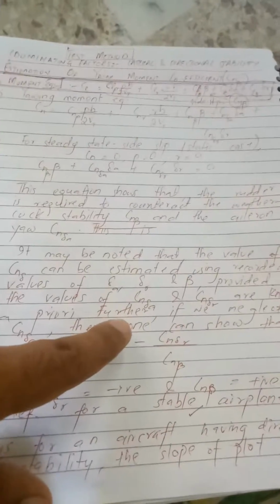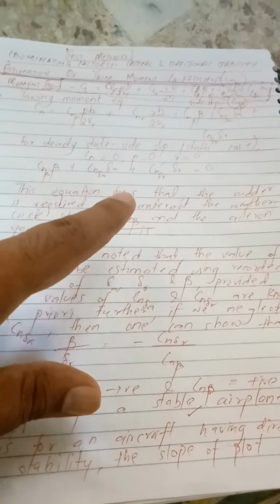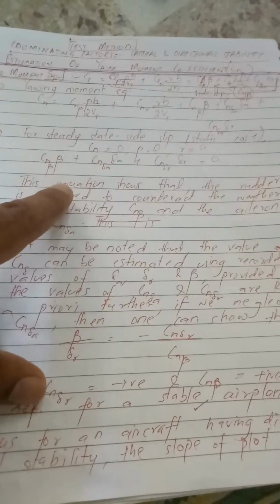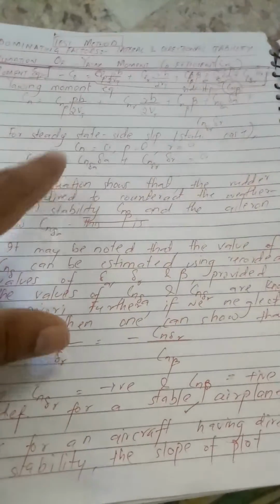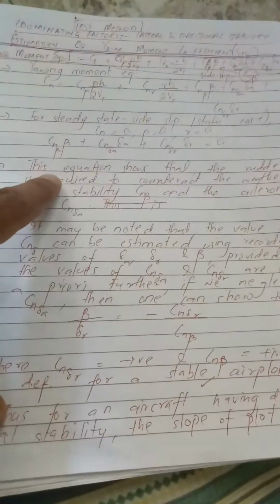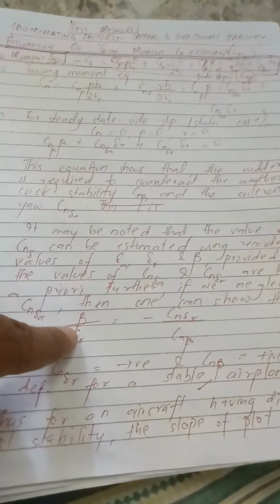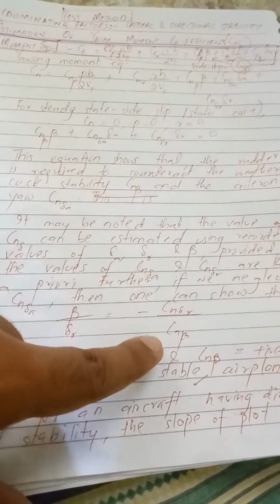So further, if we know the values of Cn lambda A and Cn lambda R, and the recorded values of lambda A, lambda R and beta, we can estimate the relationship, and we can show that beta over lambda R is equal to Cn lambda R over Cn of beta.